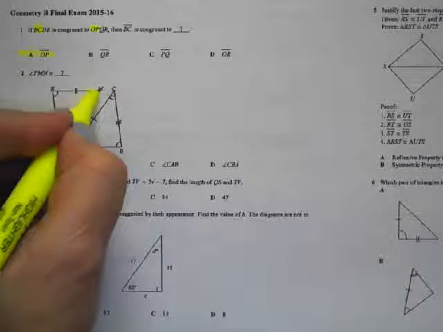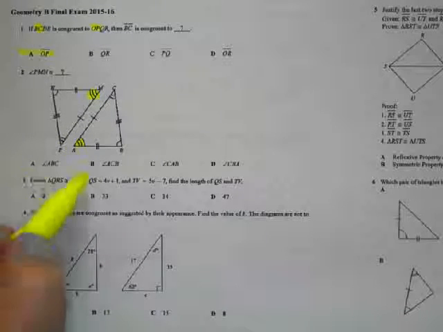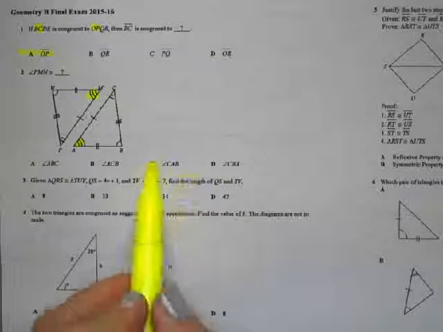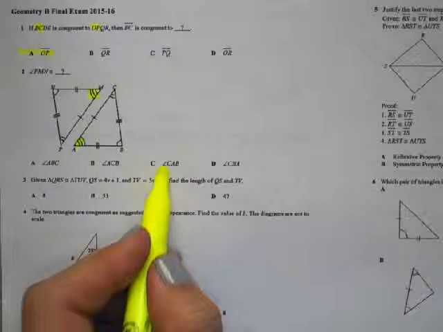For problem number 2, angle PMN is this angle here. It has 3 congruent markings, so it will match with the angle with 3 congruent markings. So A will be your vertex. The only one with A as the vertex is angle CAB.